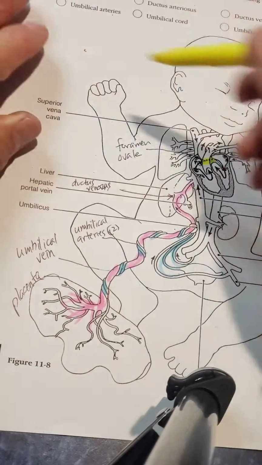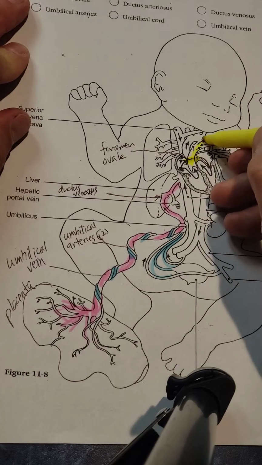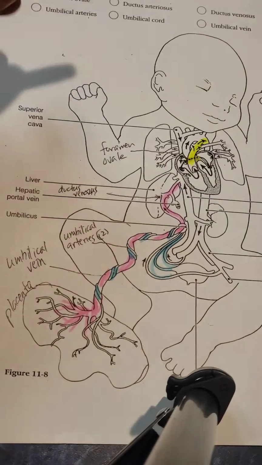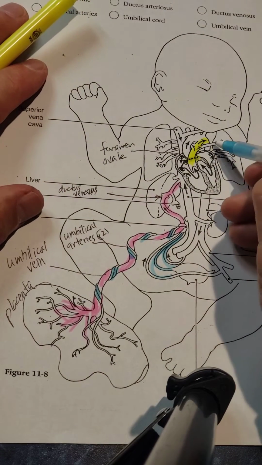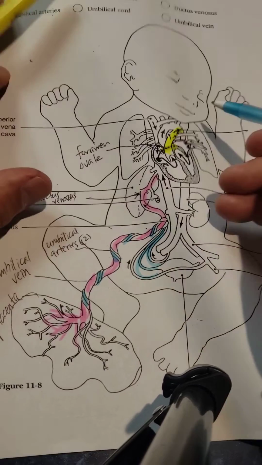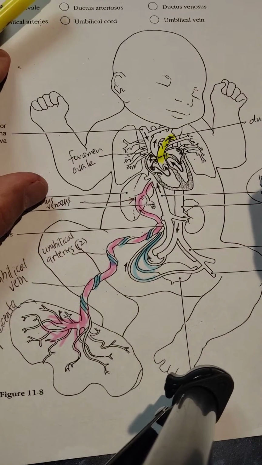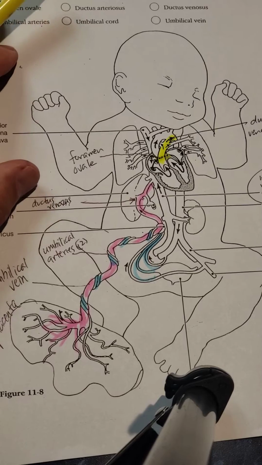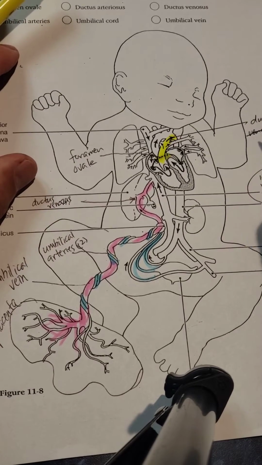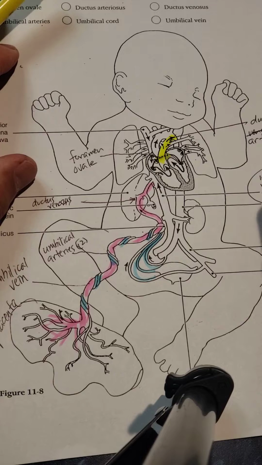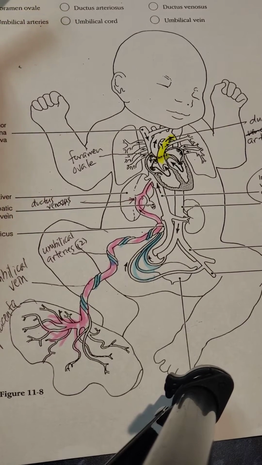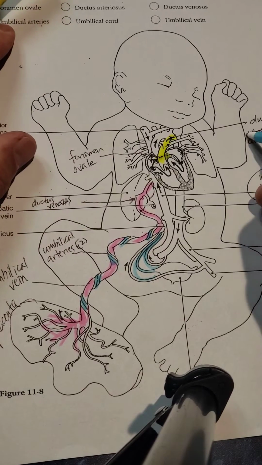Then we have one more bypass system right here, and you can see this arrow going right here, and that is taking blood from the pulmonary trunk and taking it right into the aorta. So that structure right there, we'll label it up here. It's called the ductus venosus. Sorry, I messed that up for you. Ductus arteriosus. We've already done the ductus venosus. Ductus arteriosus, all right? Sorry about that.